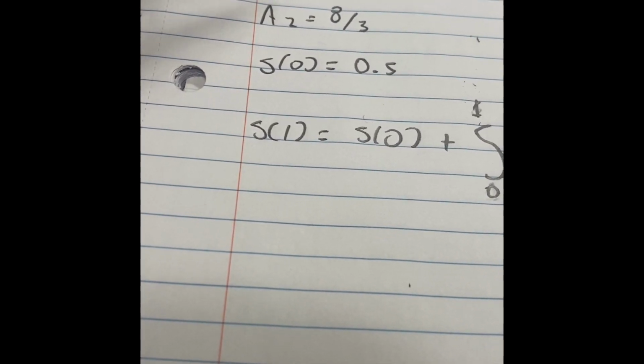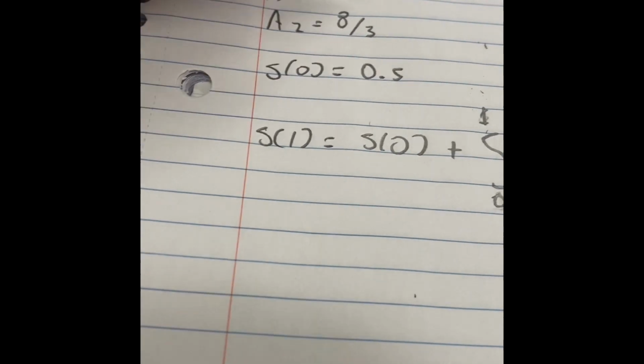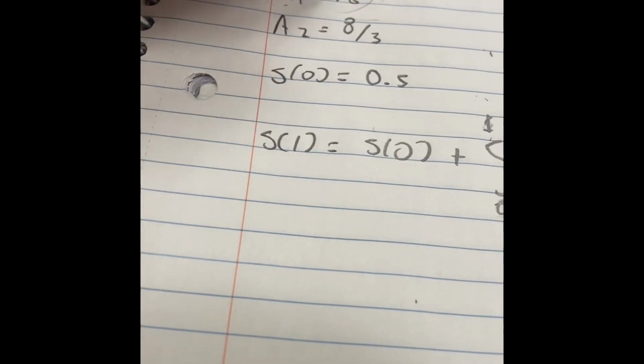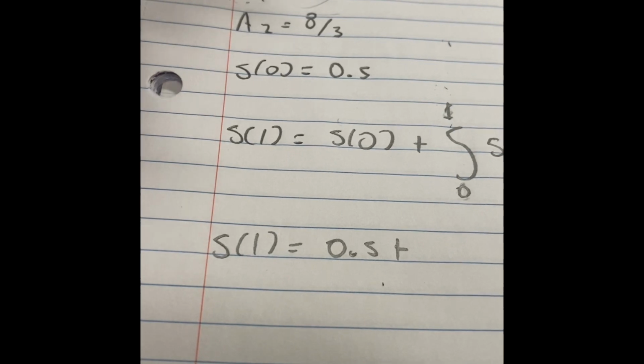We know that a1 is the area from 0 to 1, so we're just going to add the value of 7/6. So s of 1 is going to equal 1/2 plus 7/6, which is 10/6 or 5/3.